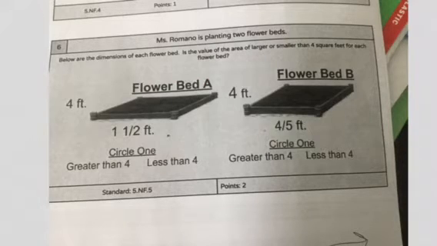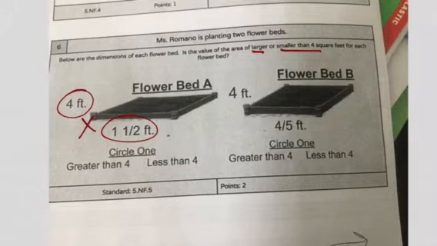Number 6, there's two ways to solve. As we learned today in class, it is a classic scaling question. Ms. Romano is planting 2 flower beds. Below are the dimensions for each flower bed. Is the value of the area larger or smaller than 4 square feet for each flower bed? So here in flower bed A, I have 4 times 1 1/2. Would my product be greater or less than 4?